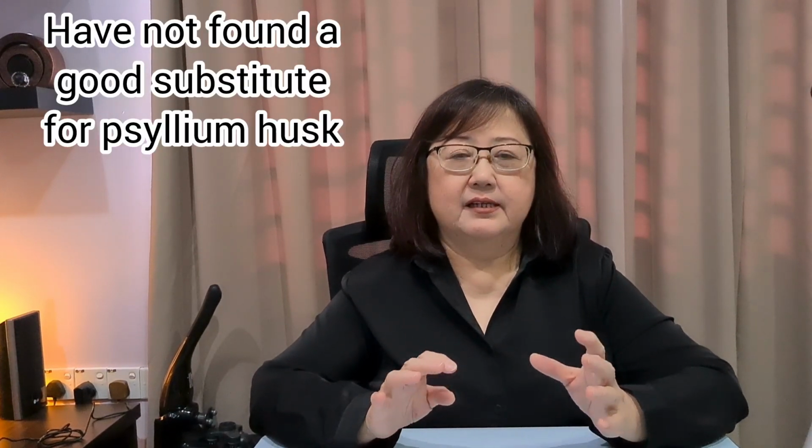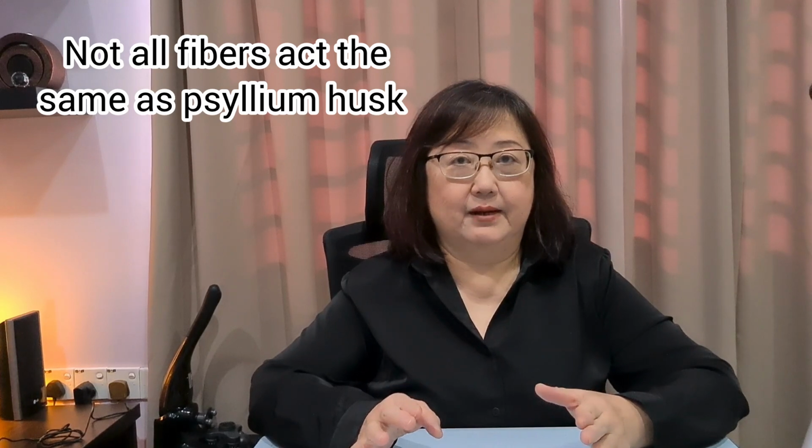Now so far I have not found a substitute for psyllium husks. Some of you suggested bamboo fiber, but I can't get hold of it yet. Yes, I will experiment with it when it is available to me. Now not all fibers act the same as psyllium husks, such as oat fiber and flax seeds, in terms of bulking up and the texture.